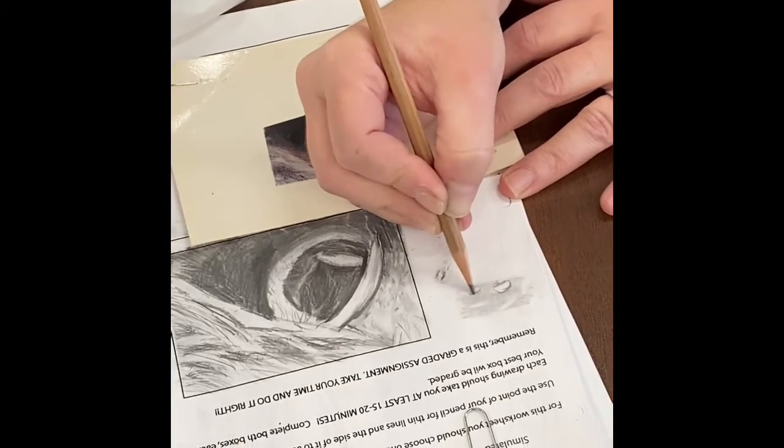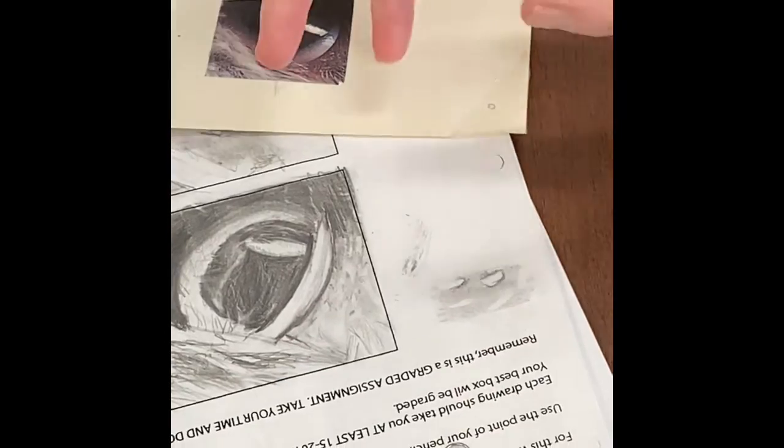And you can see how, or a drop of dew, you can see how you can get different types of texture just playing with your pencil.